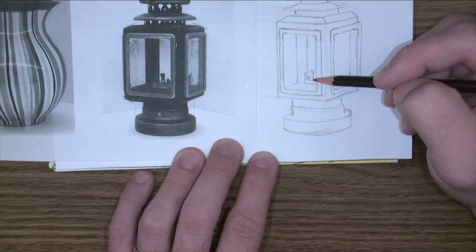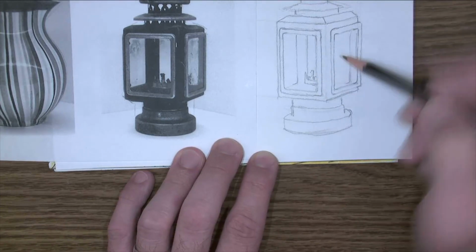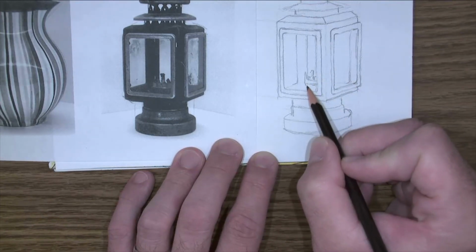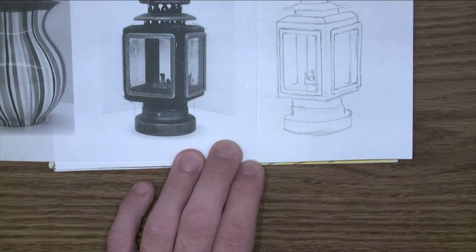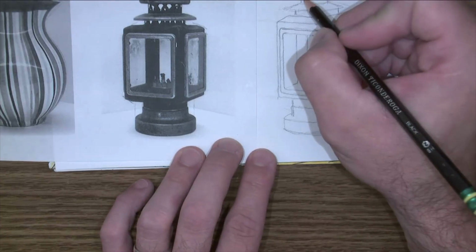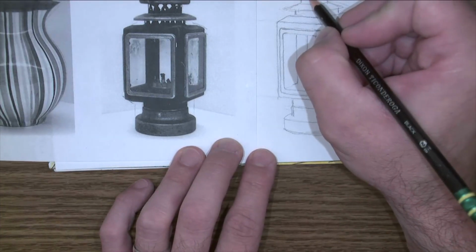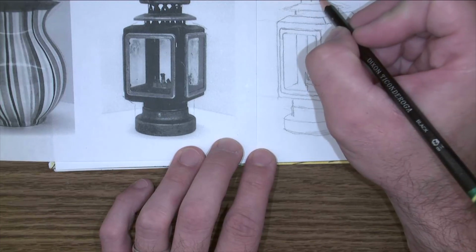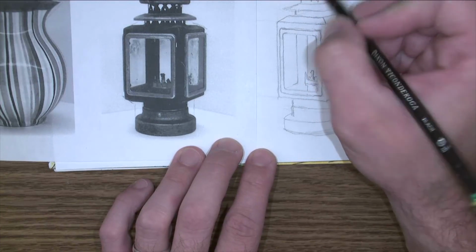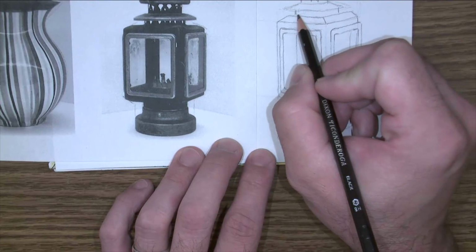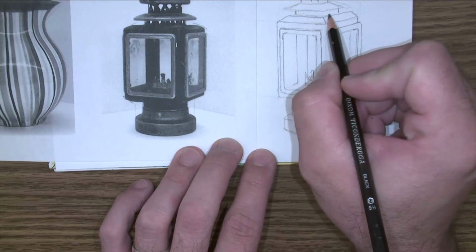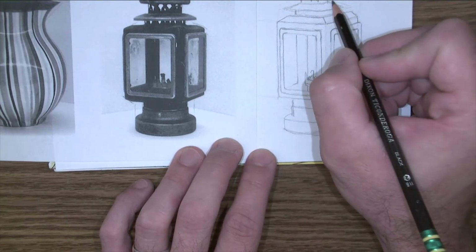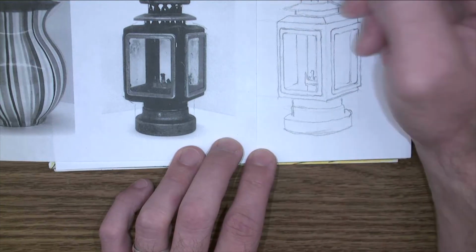I'm just doing a little bit of a contour line to show the section where the candle would sit inside the lantern. And of course I have some of these openings, shapes that I can put in. Establish the base of that. And now the handle.